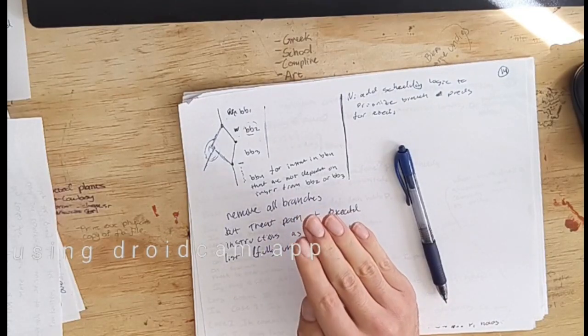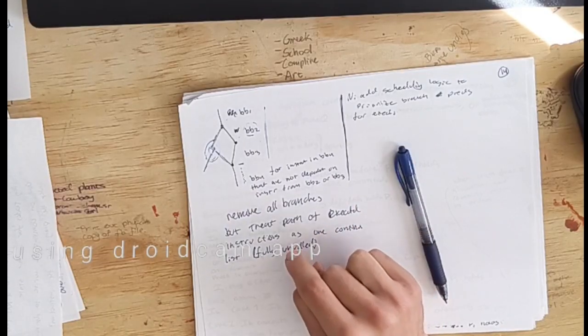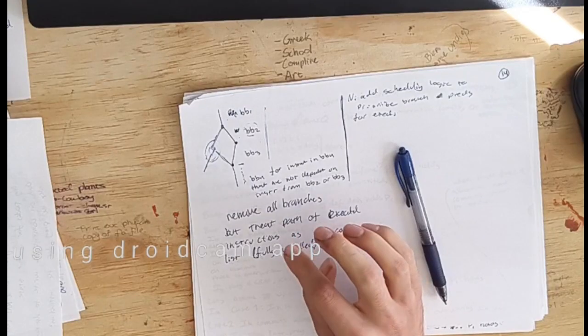Like if we wrote a program that has no branches, just raw computation all the way through, there'd be no misprediction. So what we want to do is simulate this.